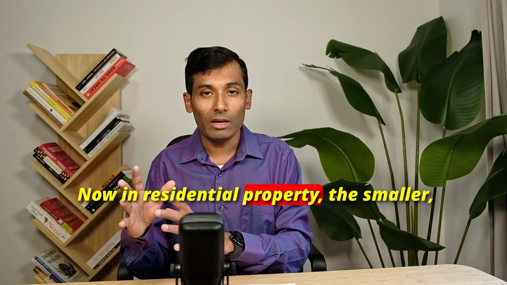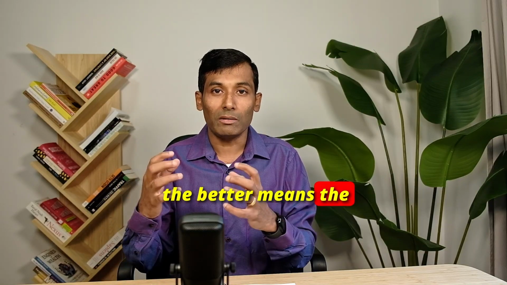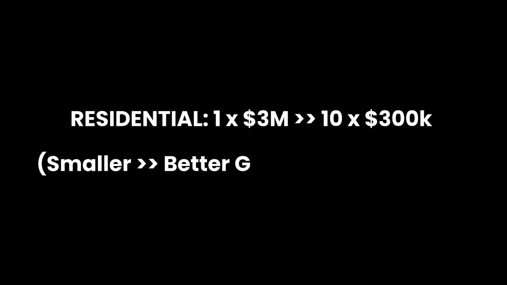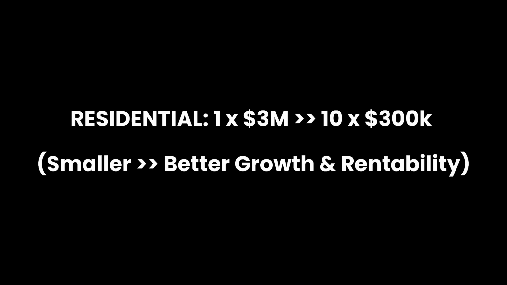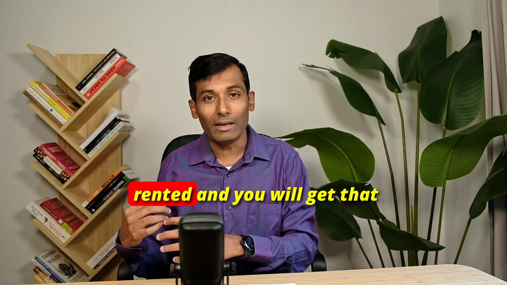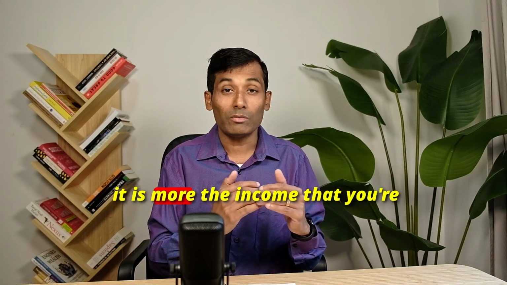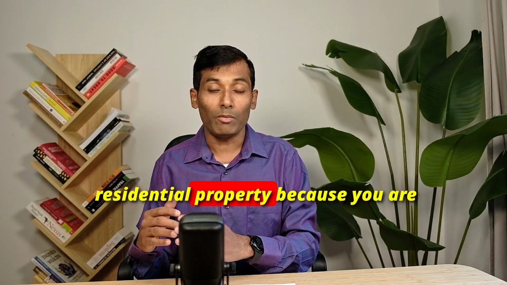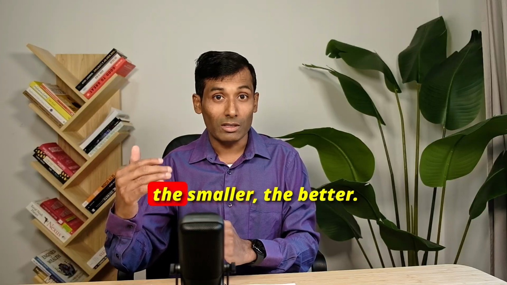Now in residential property, the smaller the better means the smaller that you can go. Instead of buying one property for, let's say, $3 million, you would be thinking how you can buy 10 properties, each one being 300,000, because the smaller the better means it will be easily rented and you will get the capital growth of 10 rather than a capital growth of 1. Because in commercial property it is more the income that you're looking for, which is why the bigger the better. And in residential property, because you are looking for growth, the smaller the better.